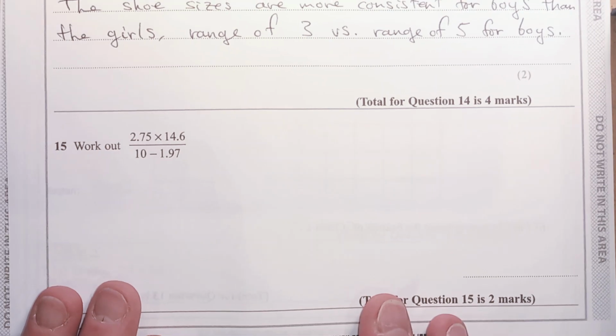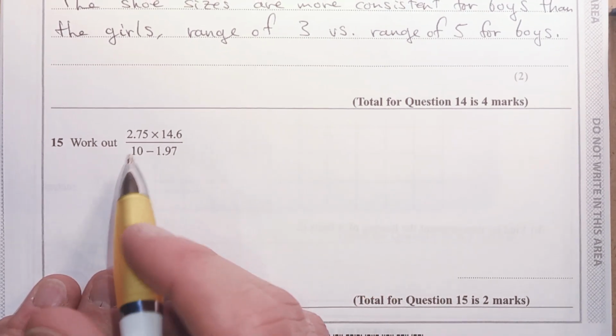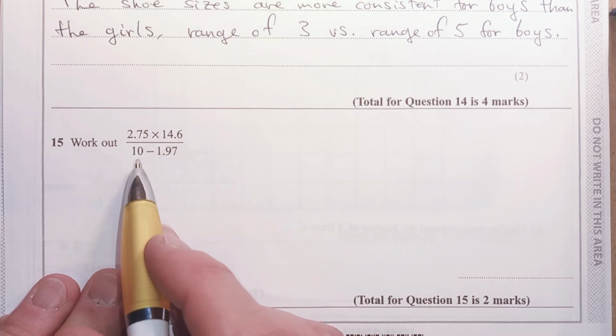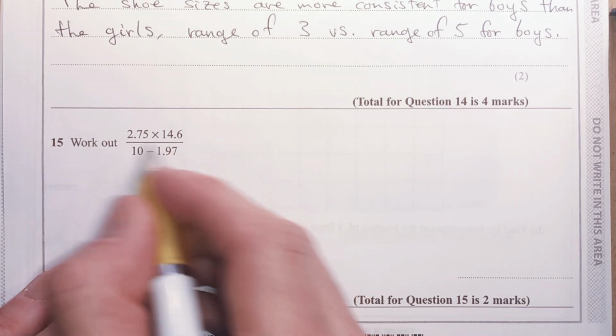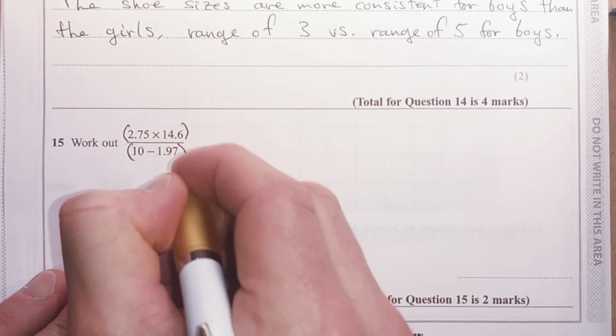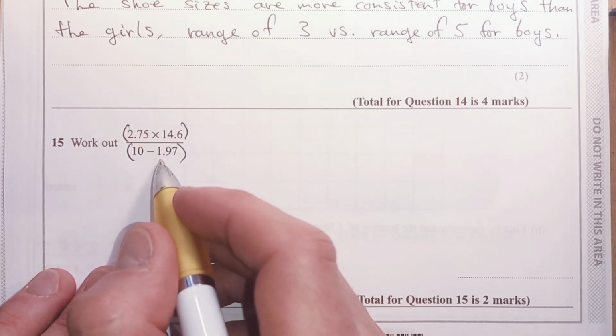Oh, I missed a question down here. Right, we've got question 15. Nearly got away with that one. Work out 2.75 times 14.6, all divided by 10 minus 1.97. Right, now because we've got the division here, it means that essentially it's like we're putting brackets around these 2 bits. We need to work out the top separately and the bottom separately.